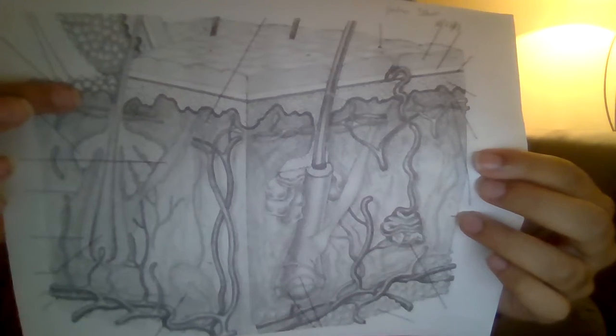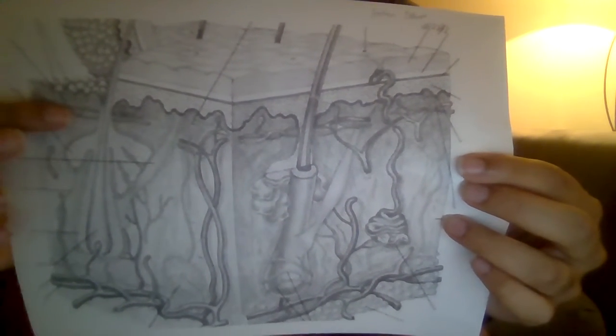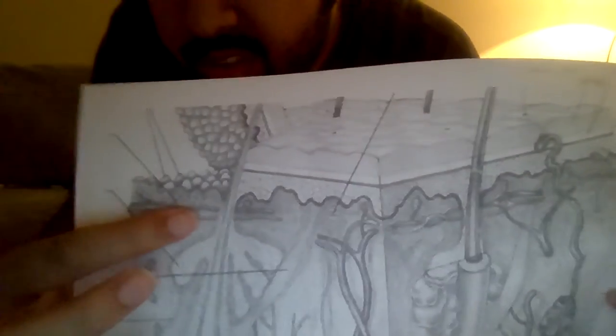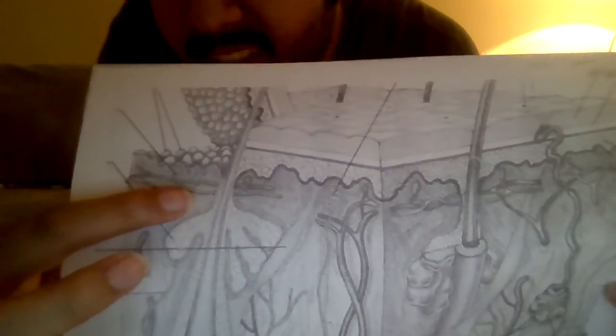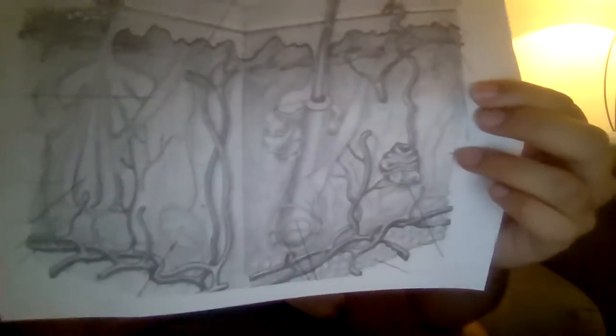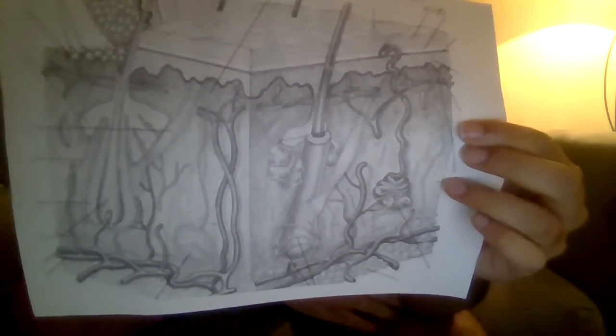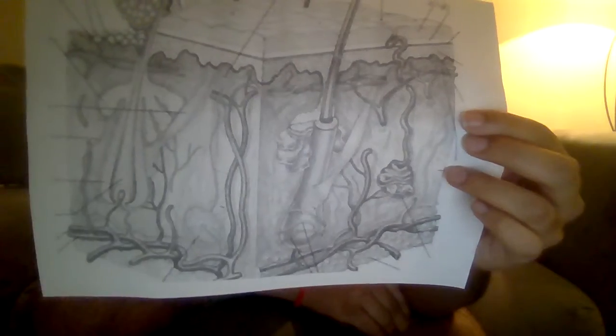No, it is stratum lucidum, and that is right below the stratum corneum. So I'm going to put it right around here, and it reduces friction between layers of the epidermis.